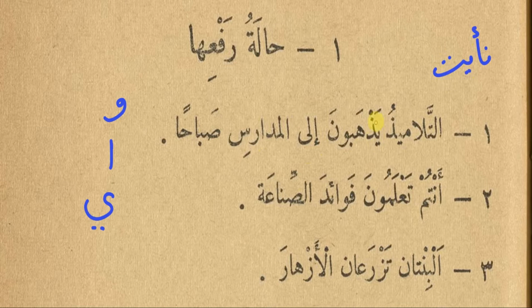So the ya indicates the third person. Here is the pronoun, the u. This u here indicates the third person. I know it's a third person because of this ya here. So this ya at the beginning of the present tense told me it's talking about a third person. This wa here, this u, told me it's a third person plural, masculine. Now this an is what we're talking about. This indicates it's in the state of being raised.